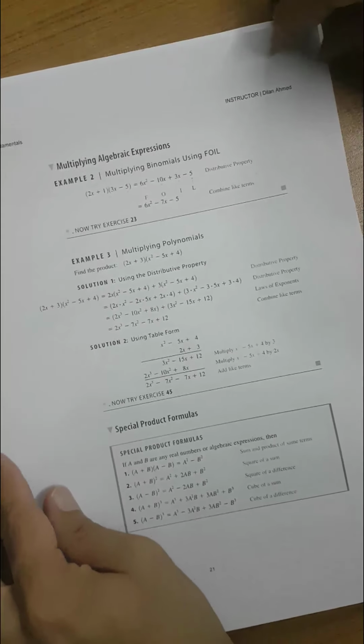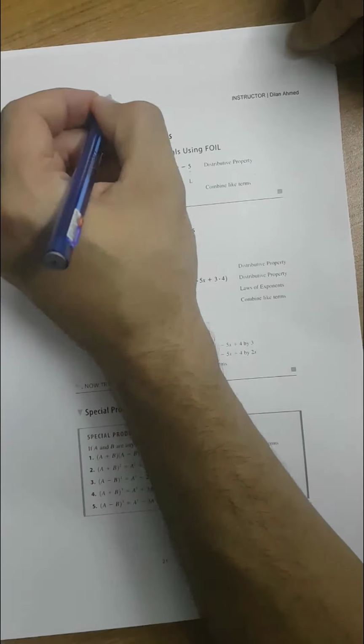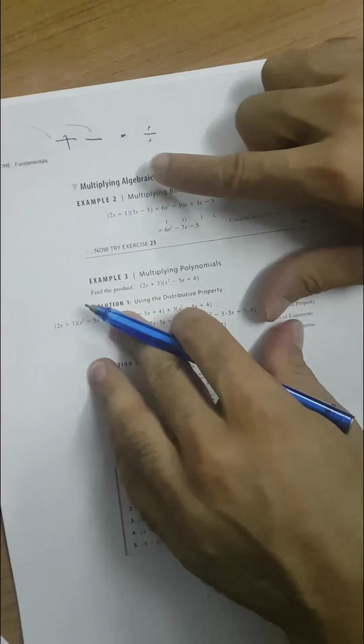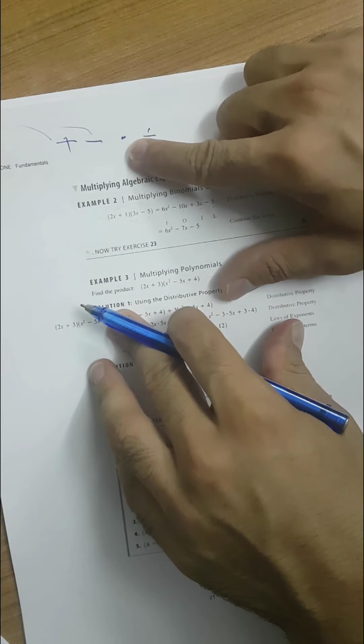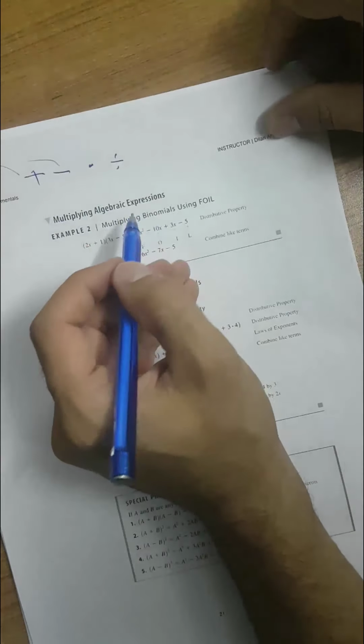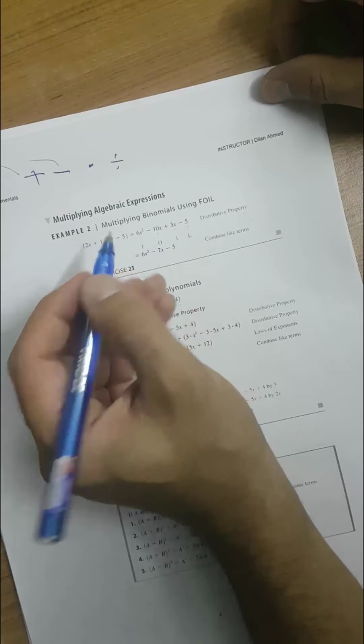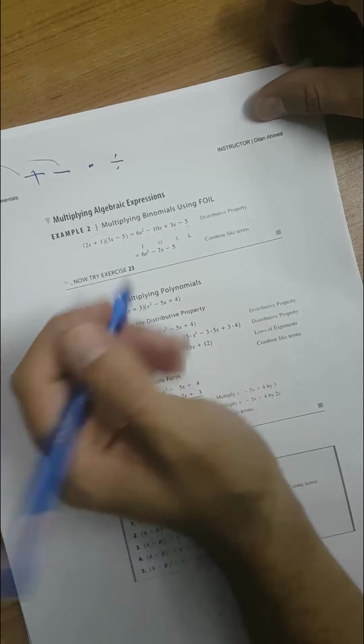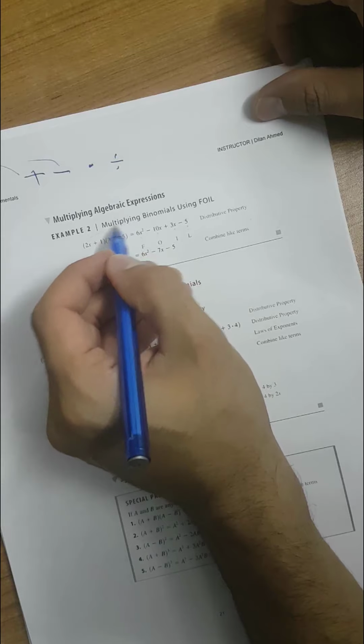So in page 21, we have another operation. When I say operation, I mean addition, subtraction, multiplication, division. Now we talked about this one. Now it's time for multiplication between two expressions. Okay, so how do we multiply these?